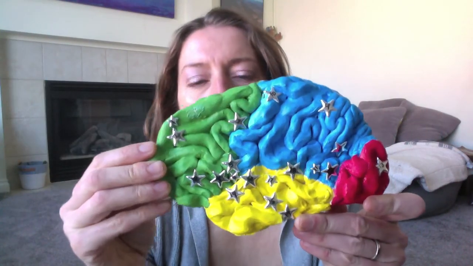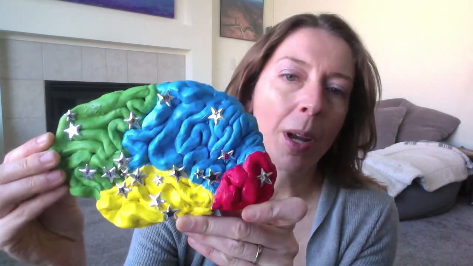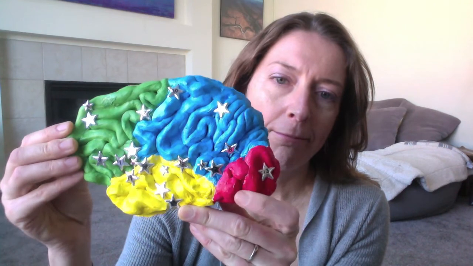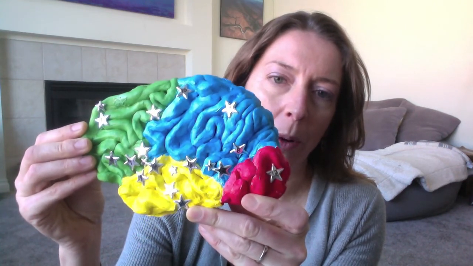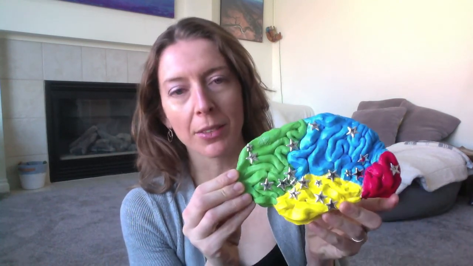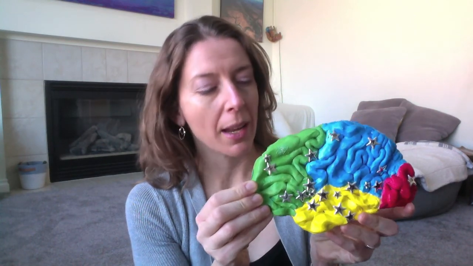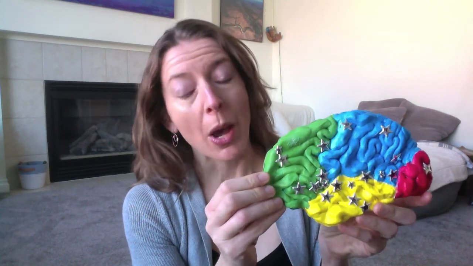So here's the brain without the tags. It's a little bit cleaner to look at. And you might be asking yourself, hey, this is the left side of the brain. Where's the right side of the brain? I'm glad you asked. This is the left side of the brain because the left side is much more involved with our speech and language production and comprehension. However, the right side does play a little bit of a role. So real quick, I want to talk about the different sides of the brain and what they're responsible for.